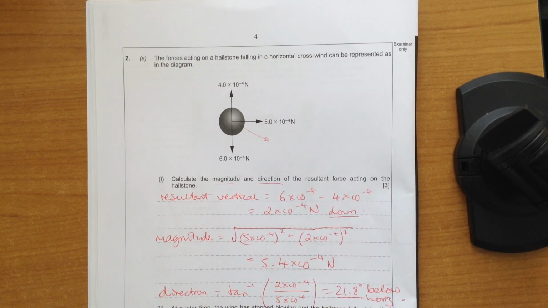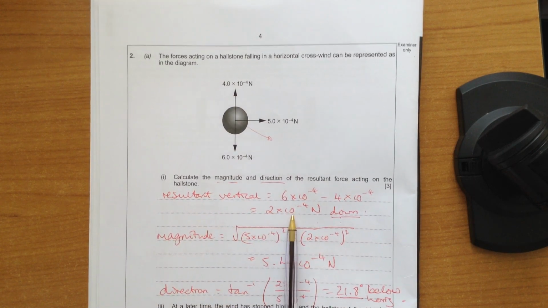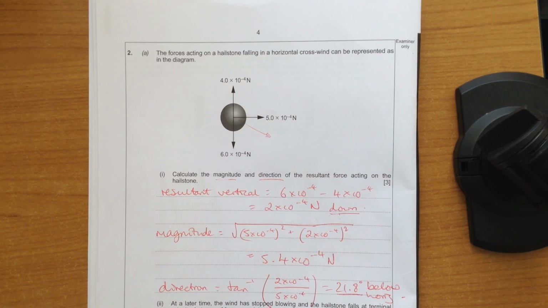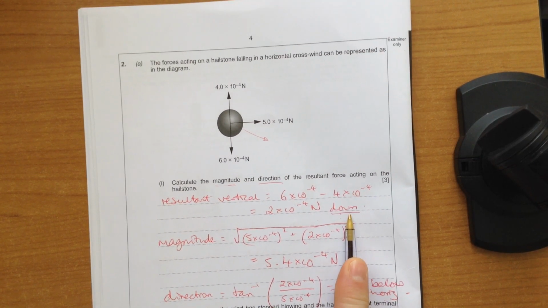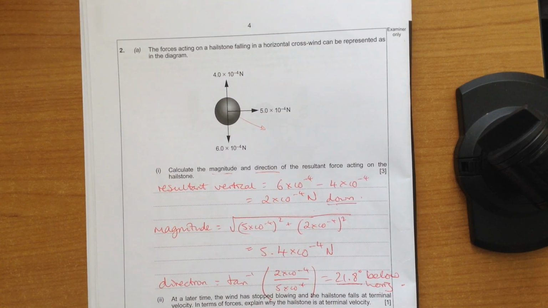It says calculate the magnitude and direction of the resultant force, right? So we're going to get the resultant horizontal, the resultant vertical, and then square, add, root to get the total resultant. The resultant vertical here is 6 take away 4, so that's 2 times 10 to the minus 4 in the downward direction. You can call it minus 2 if you want. I've just stated it's down. There's only one force horizontally, that's 5 to the right.